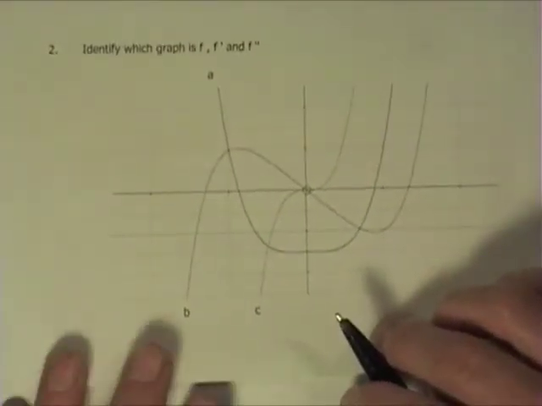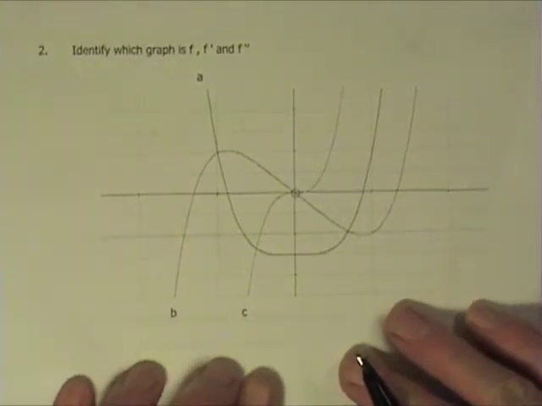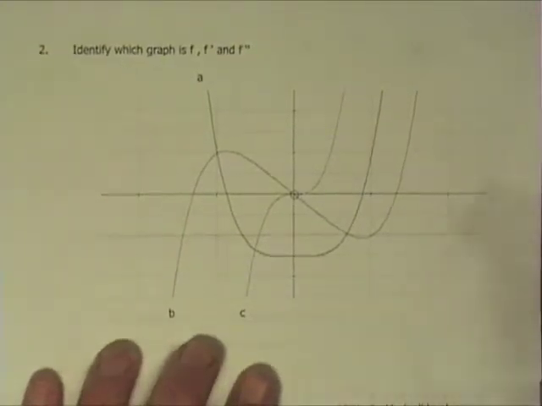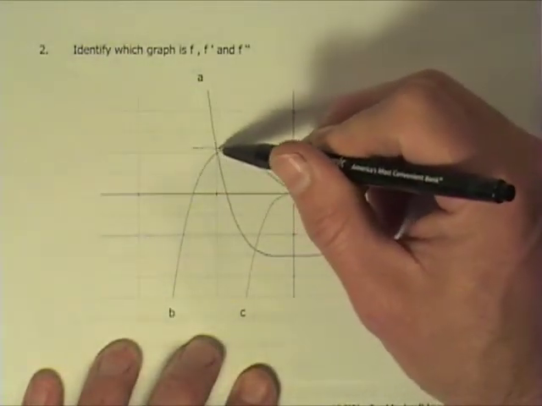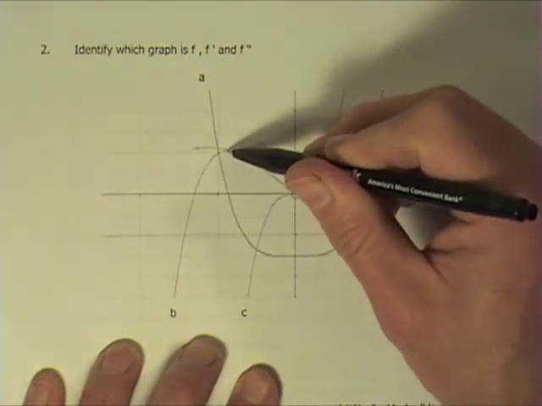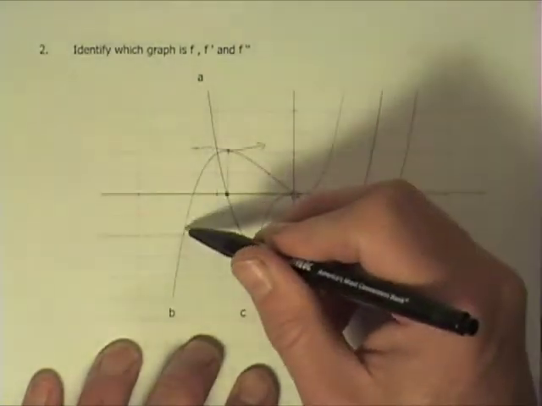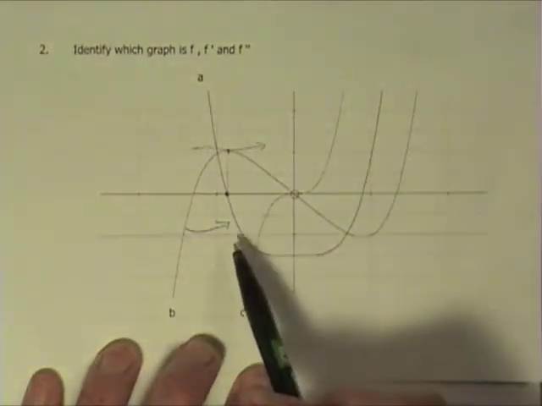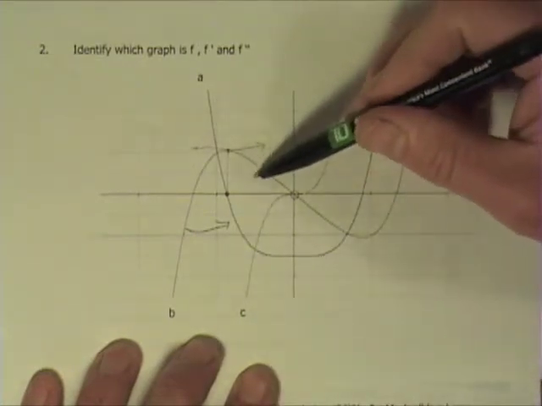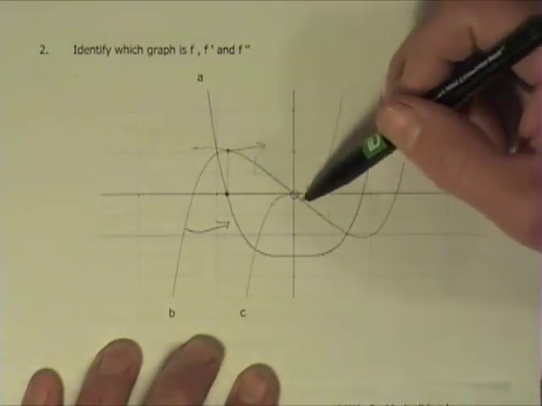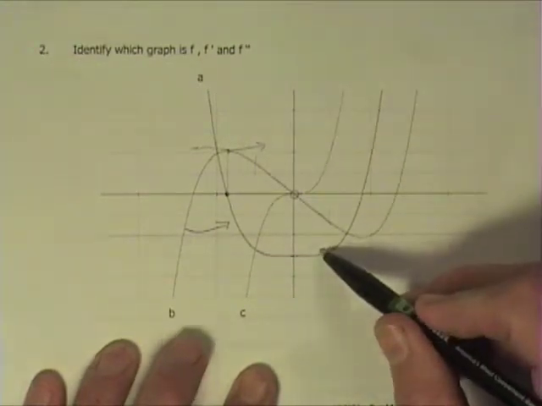Next one then, identify which graph is the function, the derivative, and the second derivative. All right, well, going in reverse, for instance, I see right off the bat, I'm looking for 0 slopes right here. For this one is going to be 0. It looks like that's that one right there. So if this function becomes this as the derivative, it should be consistent. Here is a pretty consistently negative constant slope of about -3, so it's down here. So that looks pretty good.